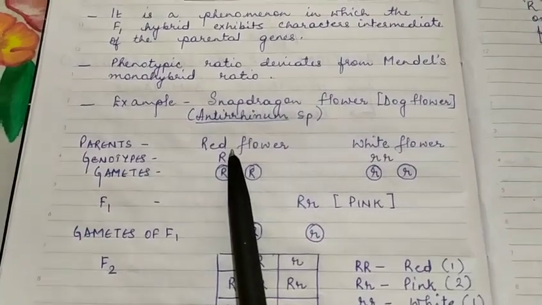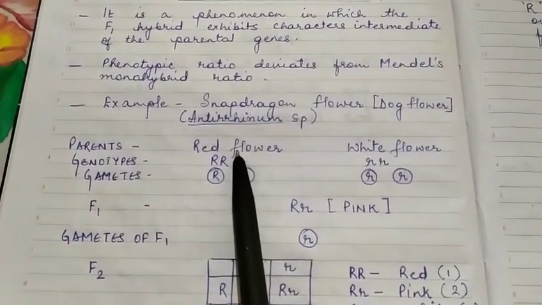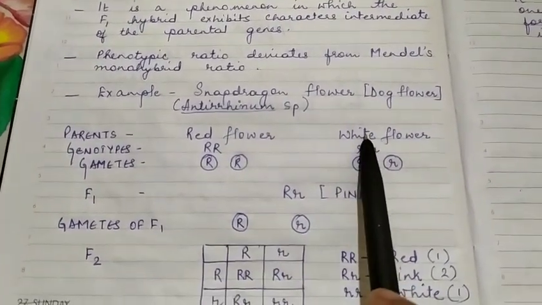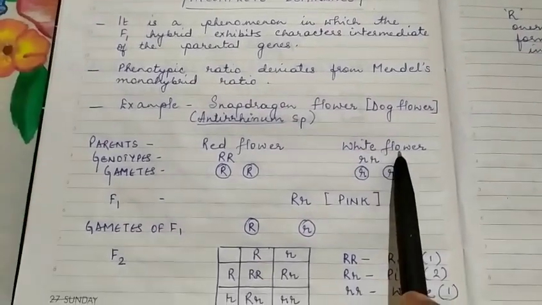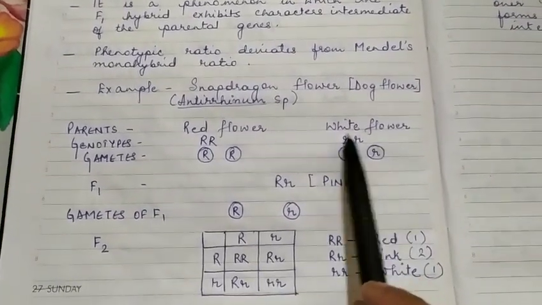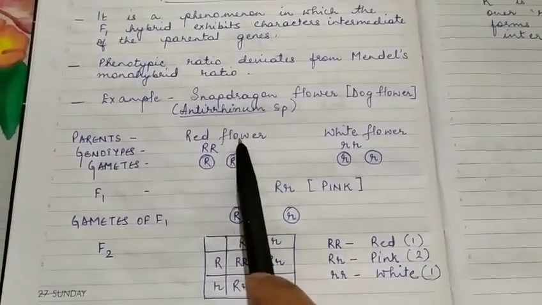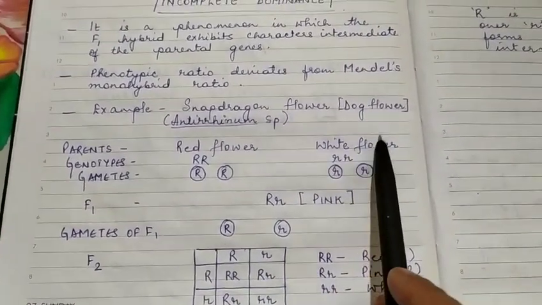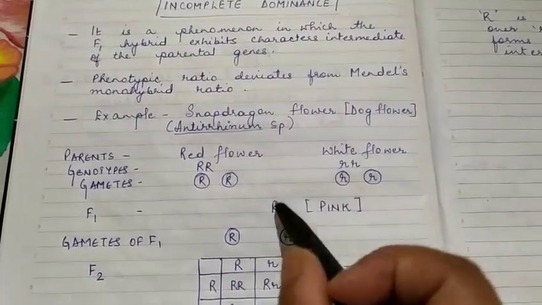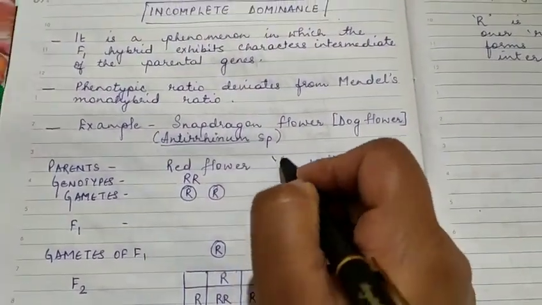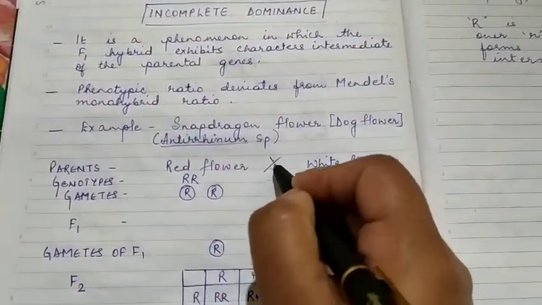They took one plant which bore red flowers of Antirrhinum, and another plant which bore white flowers. Both were pure breeding prior to the experiment. Then they were crossed together.